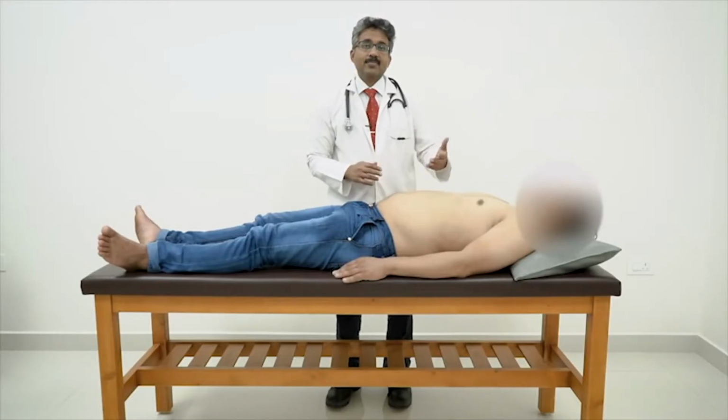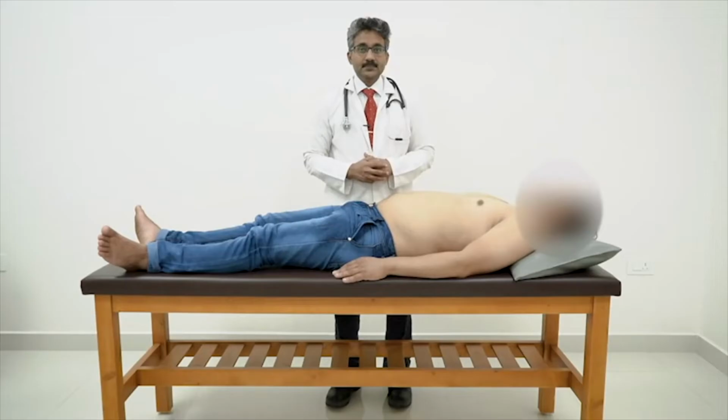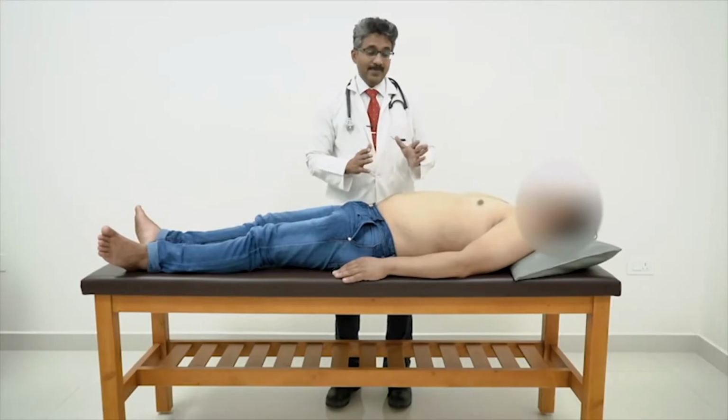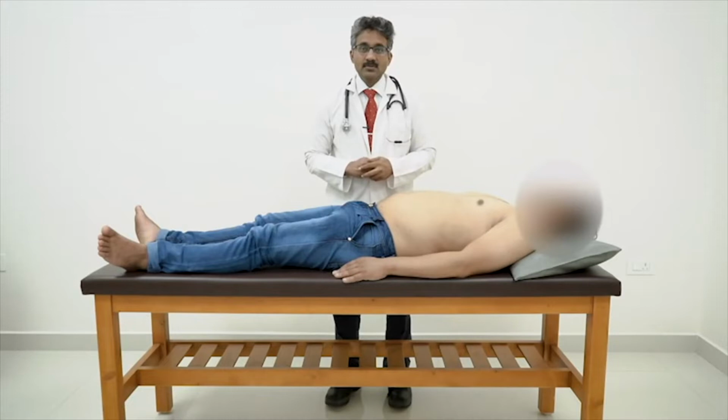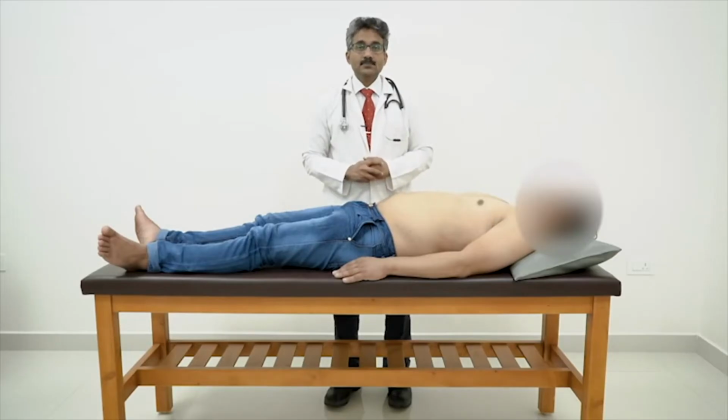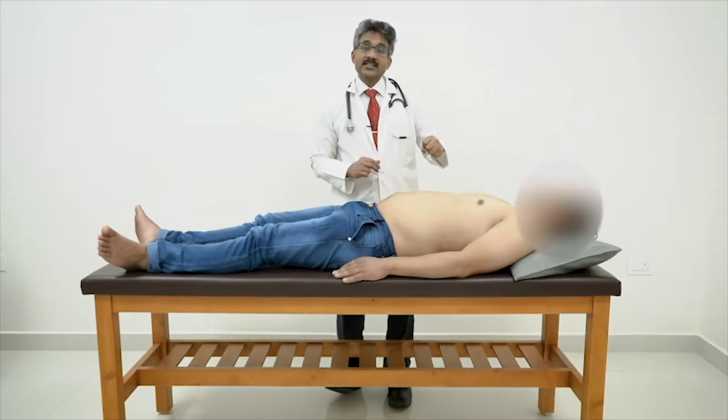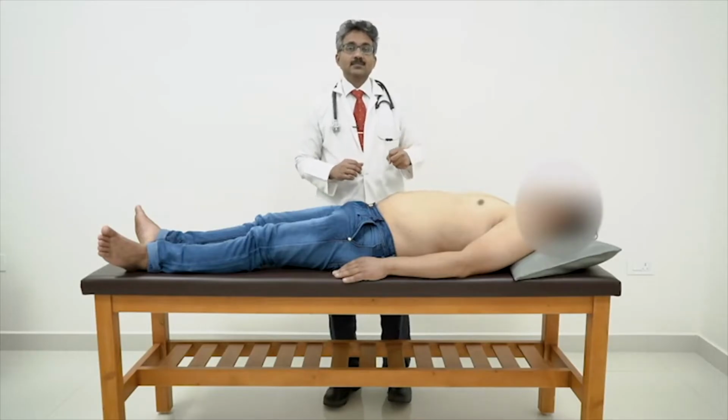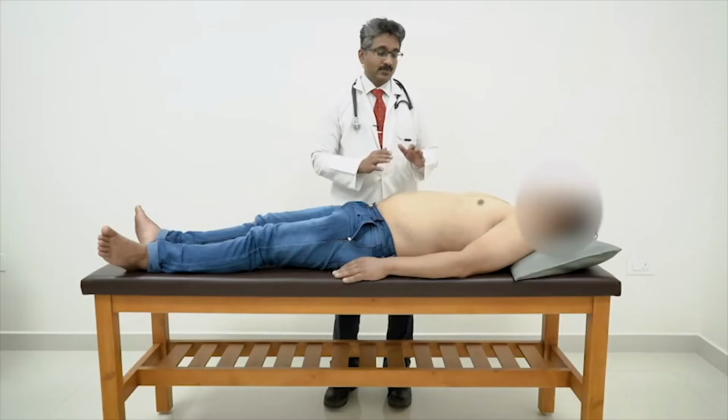Then what are the other types of apical impulse? You may get double apical impulse, 2 times, in ventricular aneurysm, LBBB, HOCM. Triple or quadruple apical impulse you may get in HOCM sometimes. Retractile apical impulse you get in constrictive pericarditis, it retracts. These are the apical impulse characteristics.